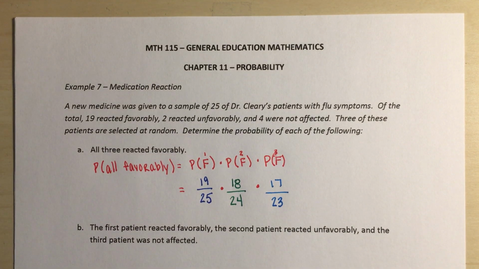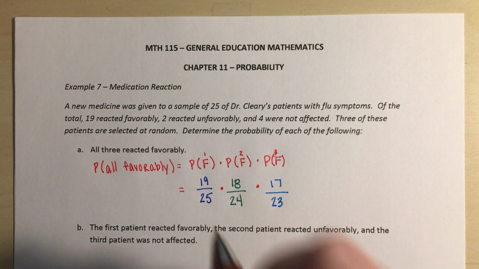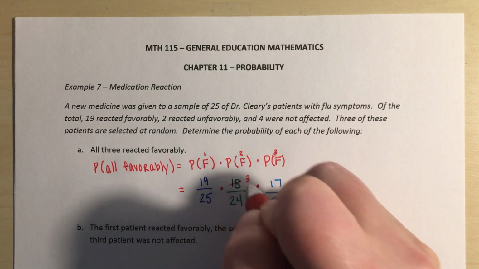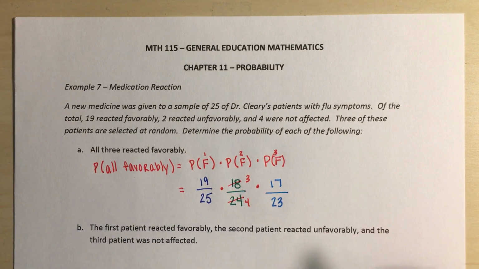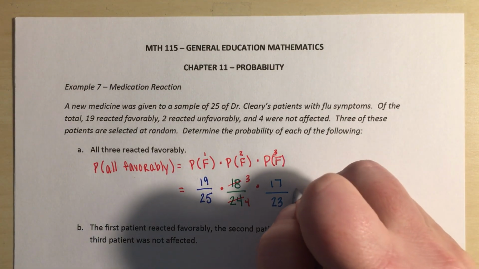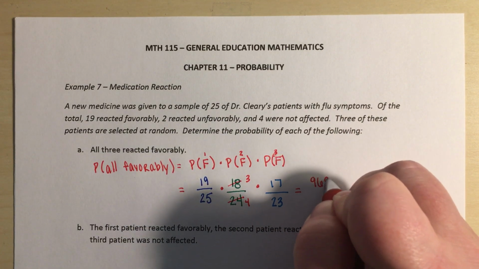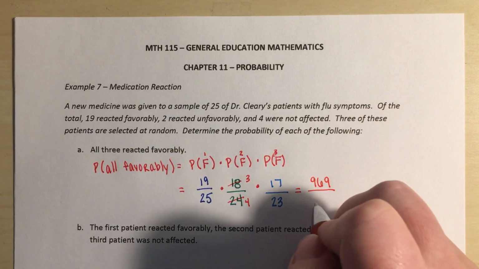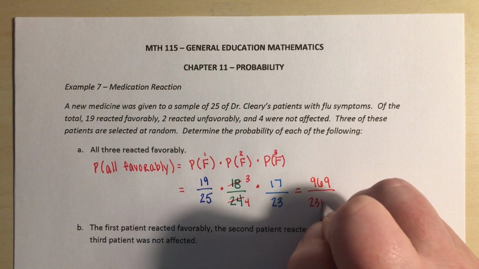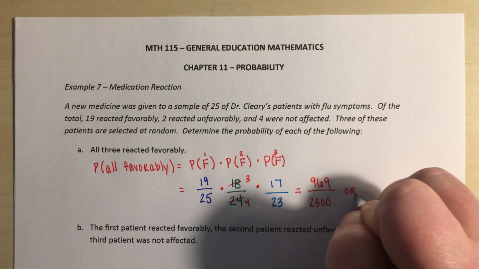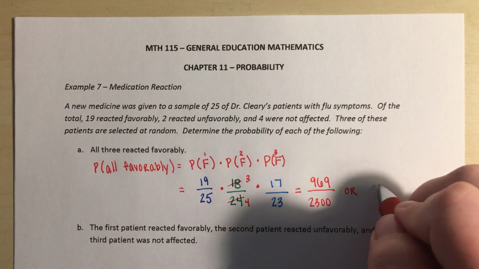Okay, we're going to go ahead and reduce our fractions a little bit. Both of these are divisible by 6. So that's going to give us 3 and 4. Then if we multiply across what we have left, we get 969 out of 2,300. Or in some of these cases, you might be asked to write your answer as a decimal.